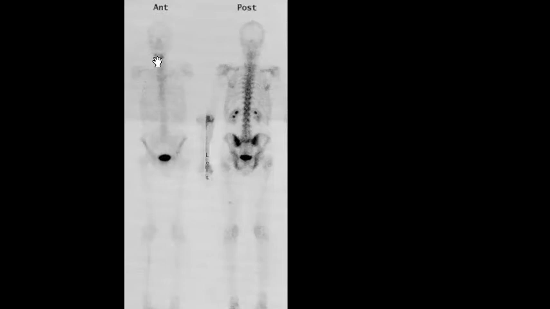So you can note that there is increased tracer uptake within the mandibular region. There is no other uptake, no abnormal uptake. Okay.